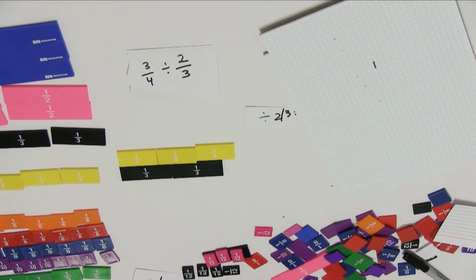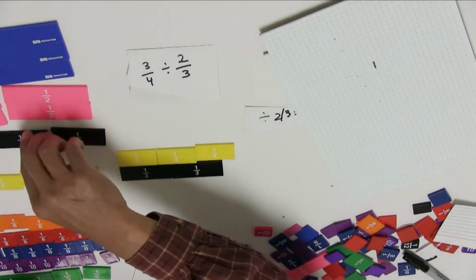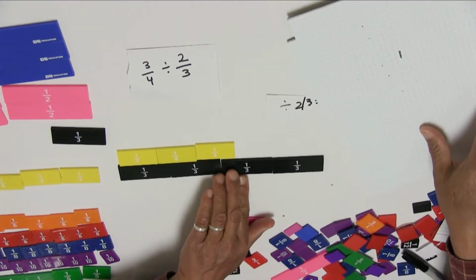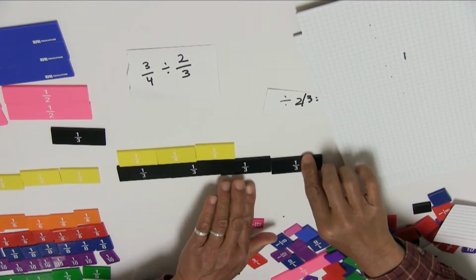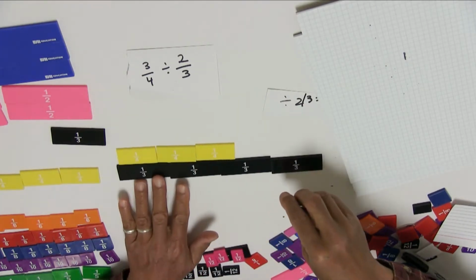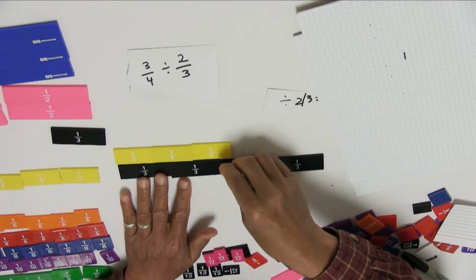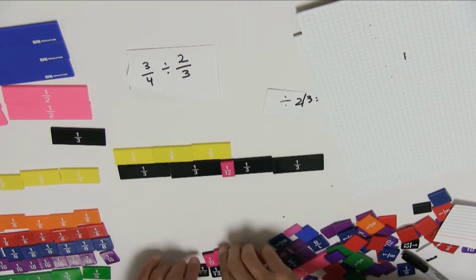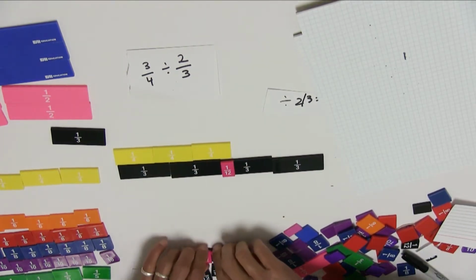So right away I look, I can make one group of 2/3. I'm making another group of 2/3. Here's my other group of 2/3. And so this again represents 1 out of a possible 8.